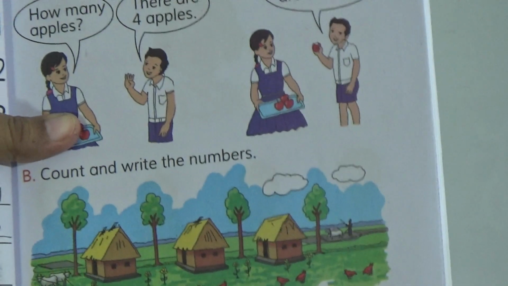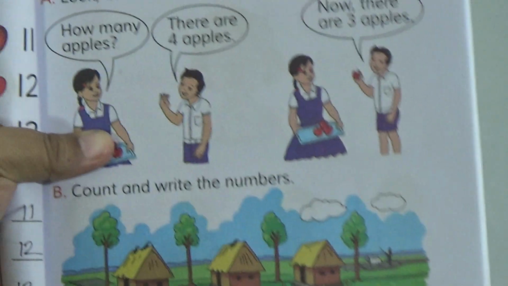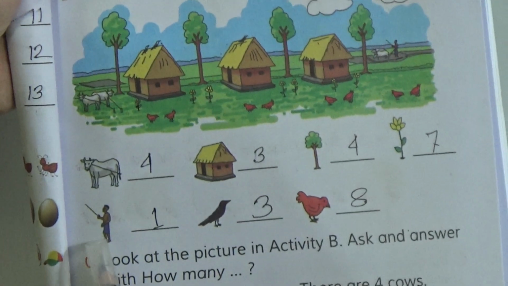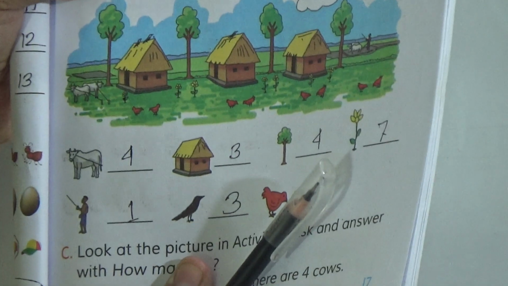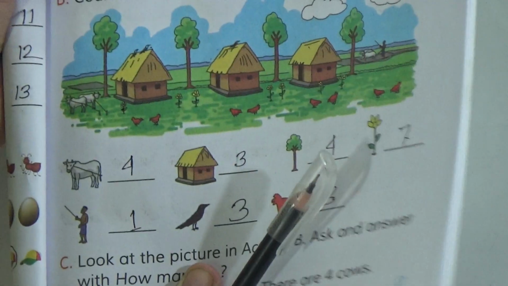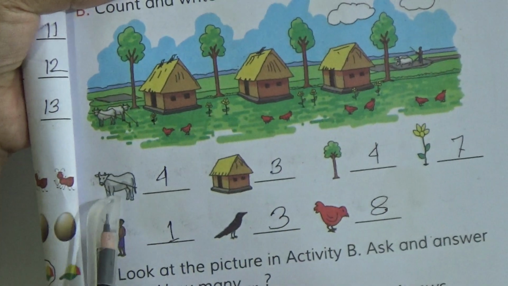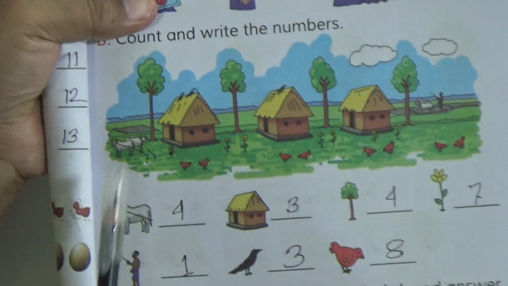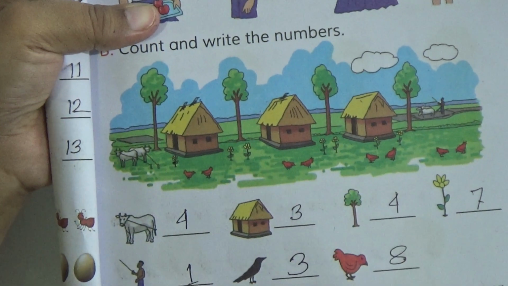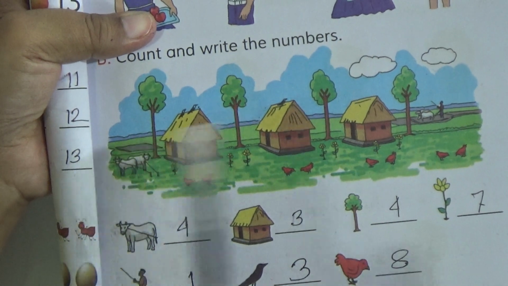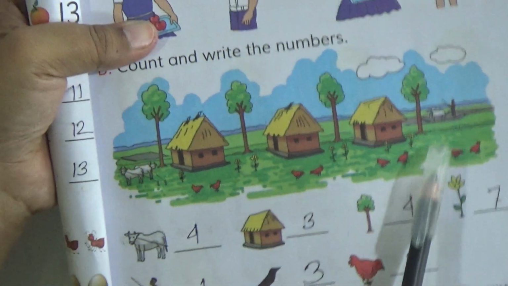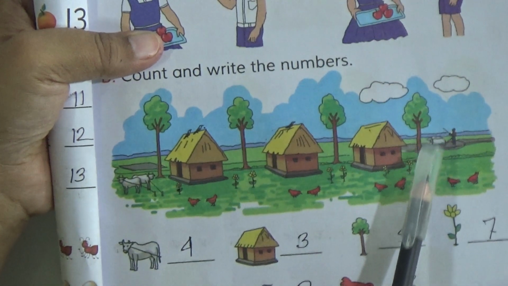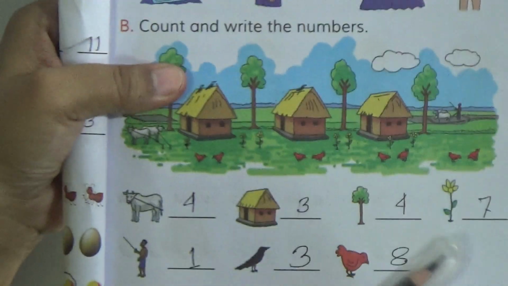Now exercise number B, count and write the numbers. This is the picture, and some things are here: cows, hearts, trees, flowers, man, crow, hen, and you have to count them and write the numbers. At first, this is the picture of cow, and you have to write the number beside this. So look at the picture, how many cows are here? 1, 2, 3 and 4. So there are 4 cows.